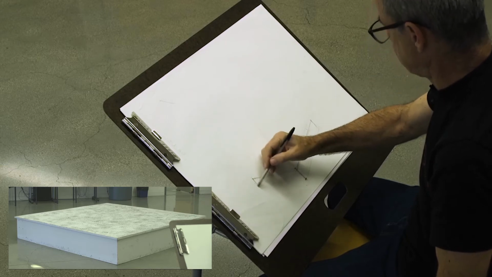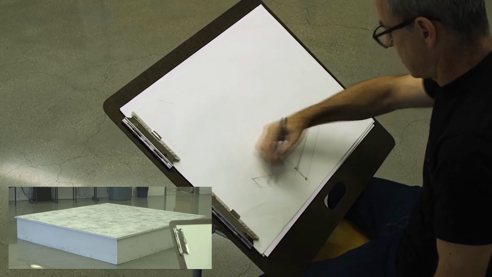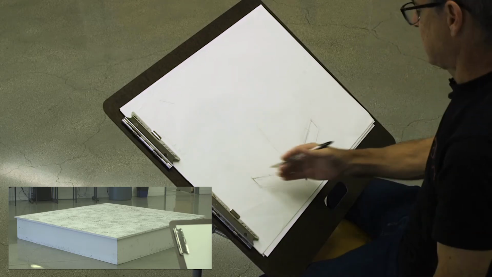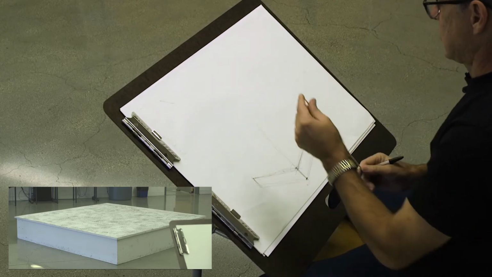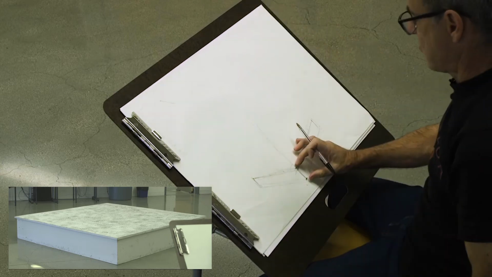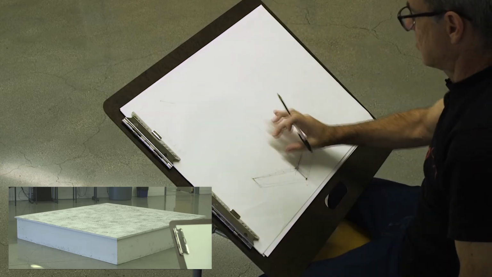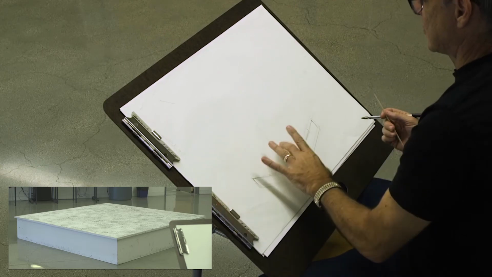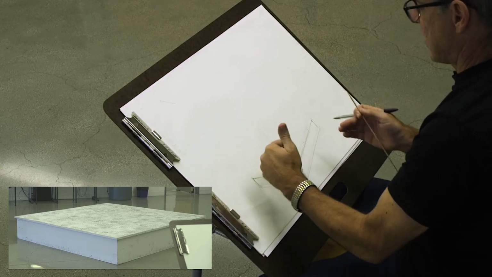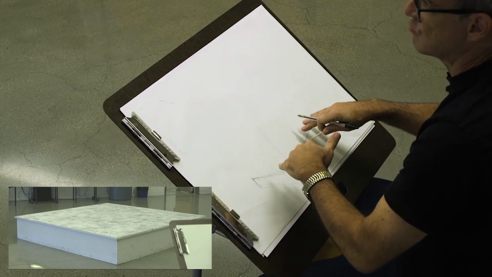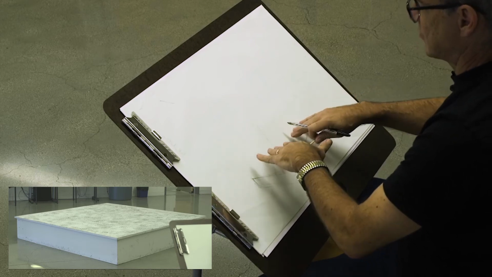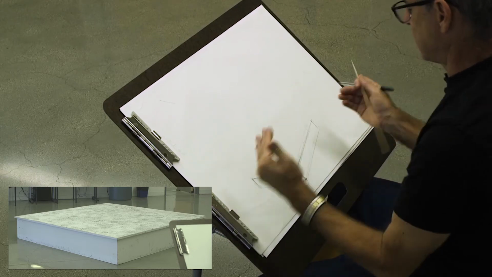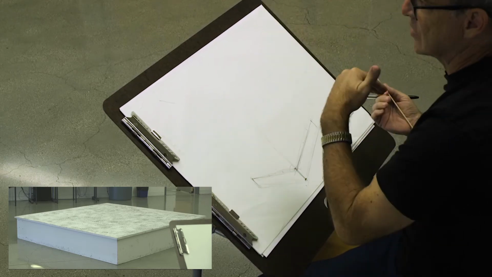So now I'm drawing these verticals. These verticals are going to be parallel to the edge of my paper. So this is the beginnings of my model stand. Now the other thing I want to do is count back 1, 2, to see how far until the back edge passes through that plumb line, because that way I'm going to make sure I'm not showing too much of that top surface, so that my eye level will be correct because of that.